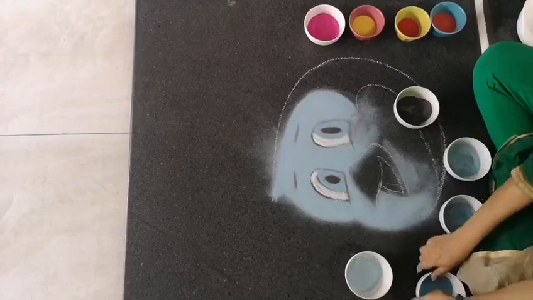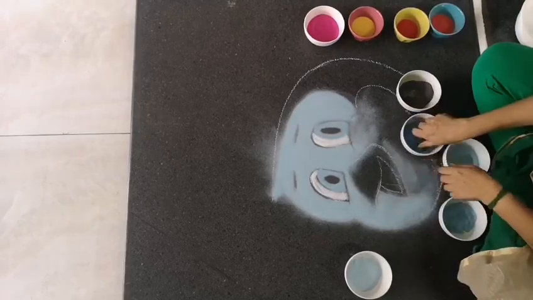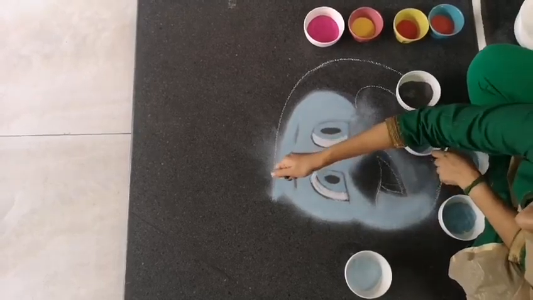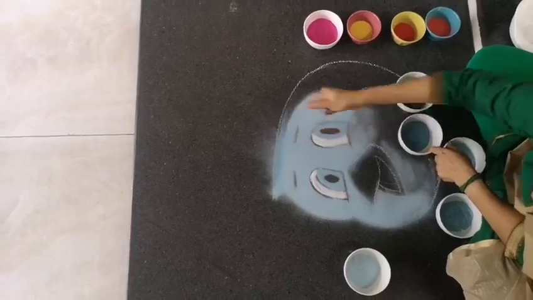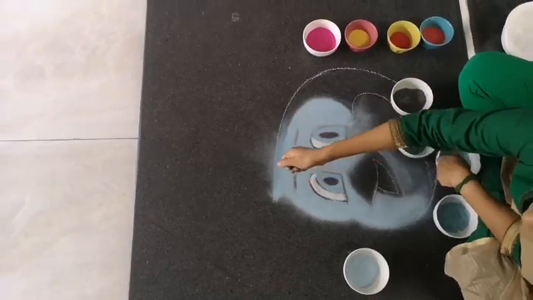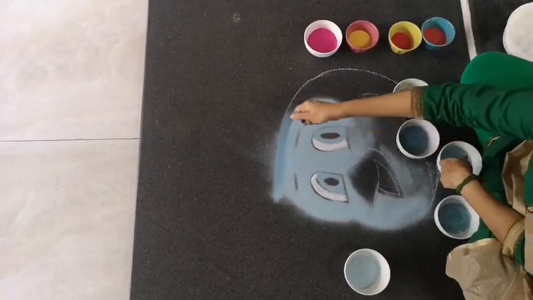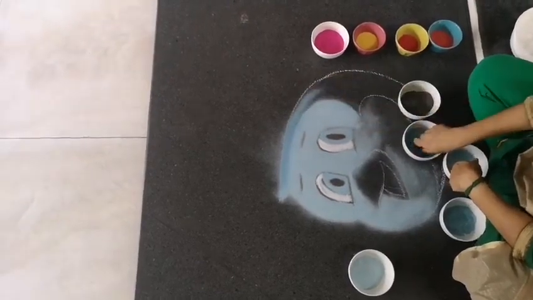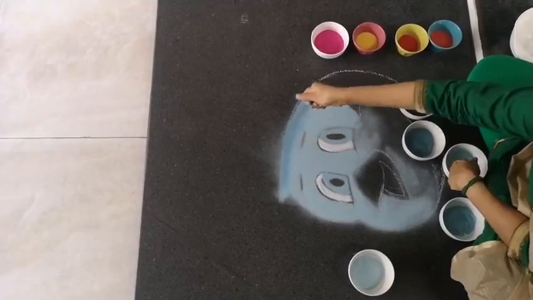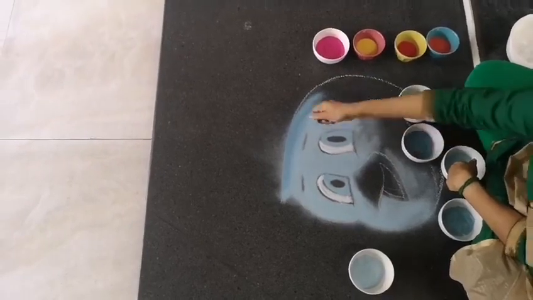Let me finish my darker side also on the top of the picture. So this is my core shadow shading. This is the darker side of the face, and I am coloring it with shade.